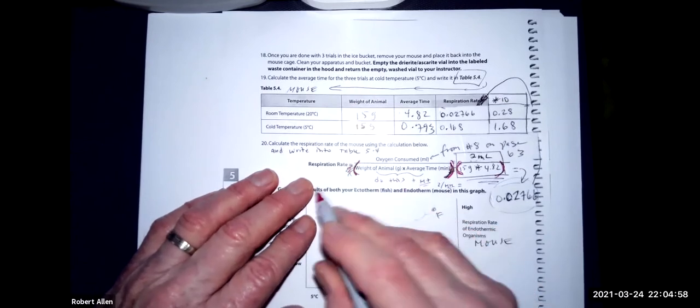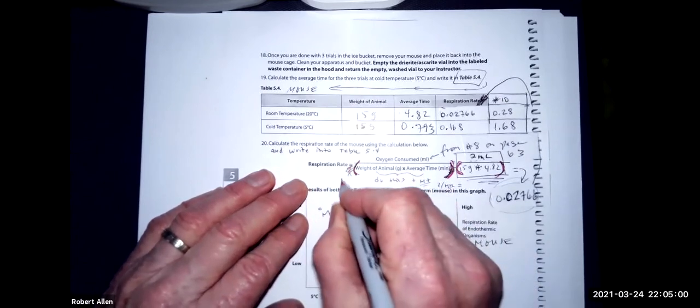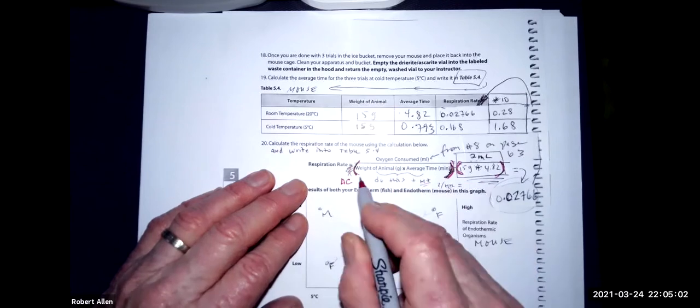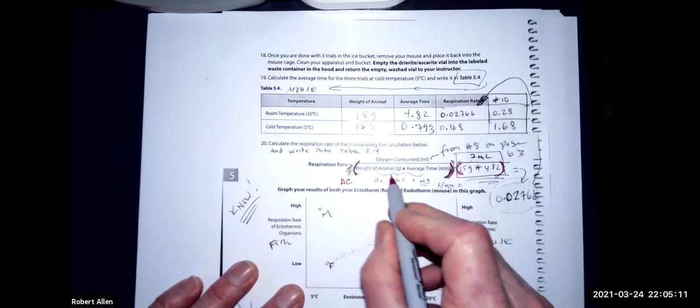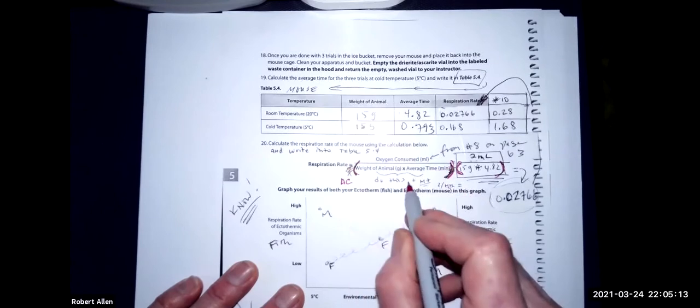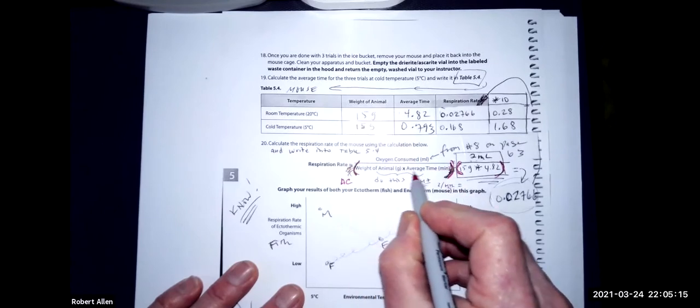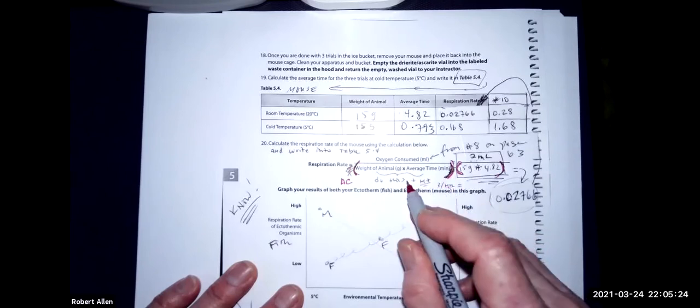You start off by clearing your calculator app. So go all clear first. And I always hit it twice at least. All clear clears everything out. And then I'm going to work on the bottom of the equation first. I'm going to go weight of animal in grams, 15, times average time in minutes, right there, 4.82, equals. All right, so I get that.